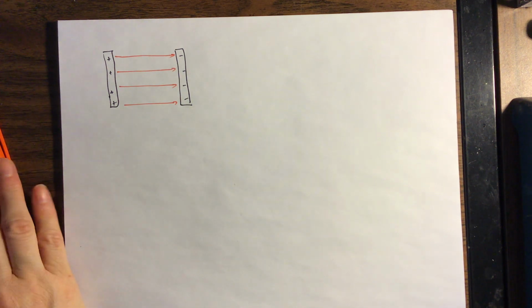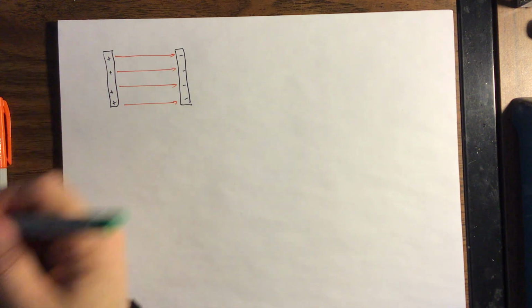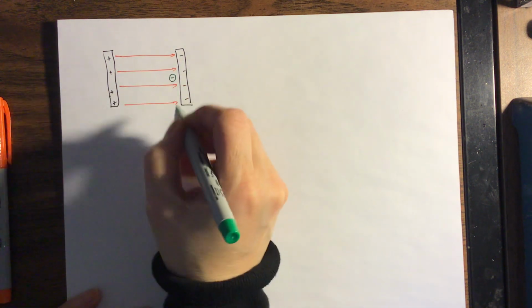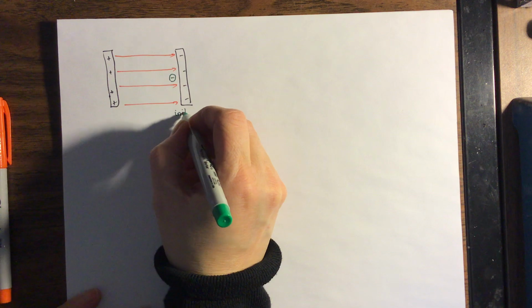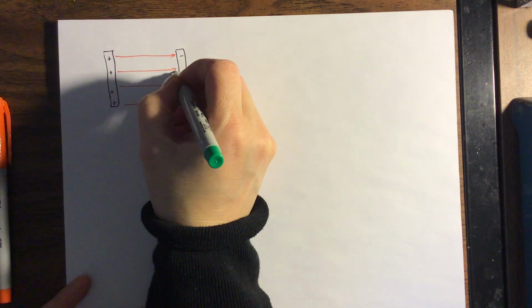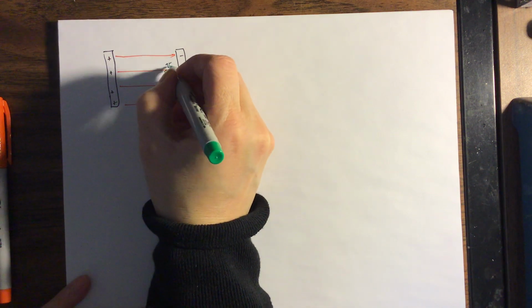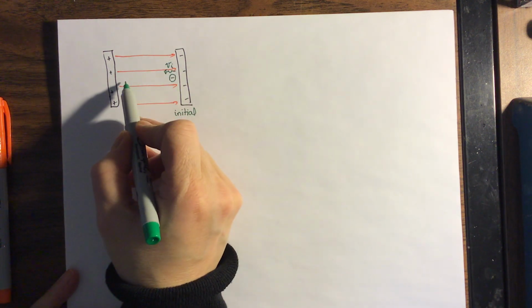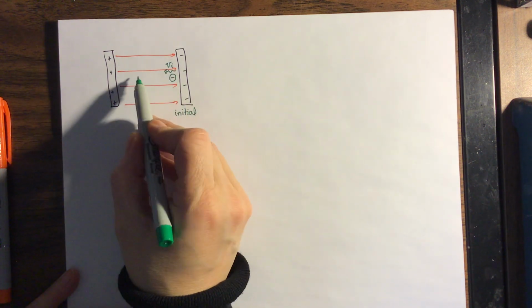Now let's represent our electron and what's going on with that guy in our picture. So the electron starts at the negative plate. So this is our initial side. It's got some initial velocity that points this way. As it moves to the left, we expect that it's going to speed up.